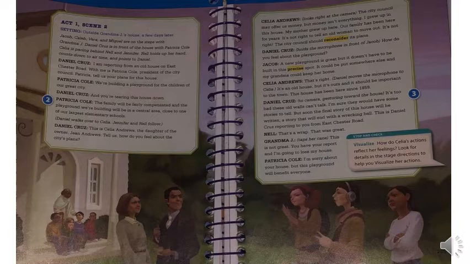Celia looks right at the camera. The city council may offer us money, but money isn't everything. I grew up in this house. My mother grew up here. Our family has been here for years. It's not right to tell an old woman to move out. It's not right. The city council should reconsider its plans.